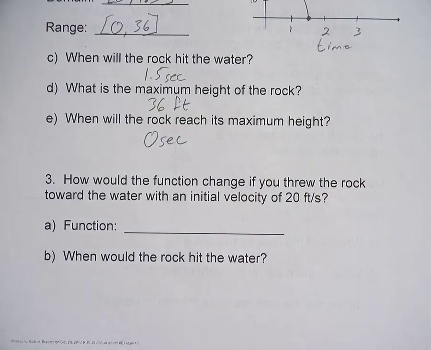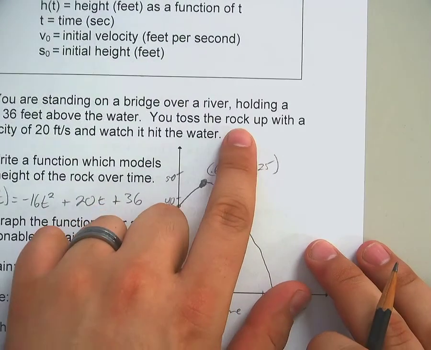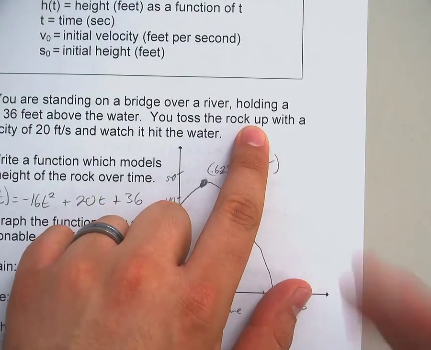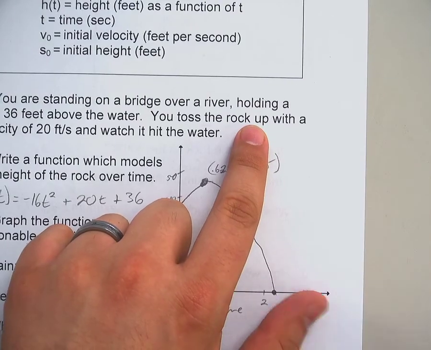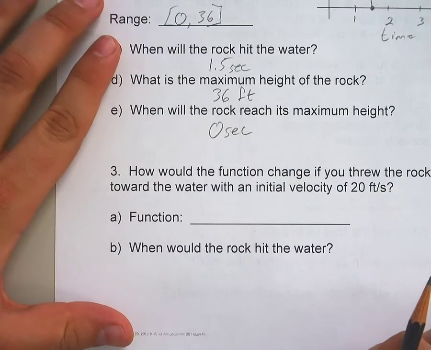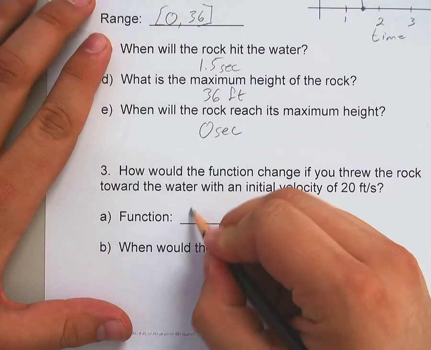How would the function change if you threw the rock toward the water at an initial velocity of 20 feet per second? See, if you read this other side here, it says that you toss the rock up. So you're throwing the rock up. Now, instead, you're throwing the rock down. So how would that change? Well, you have your height.